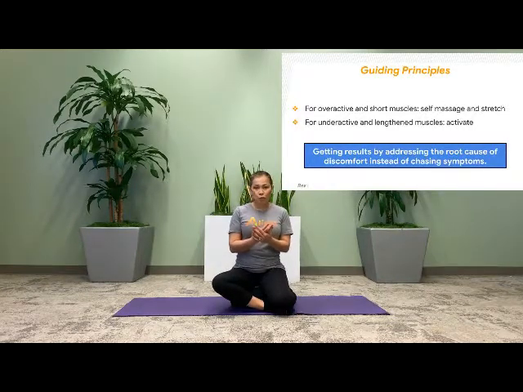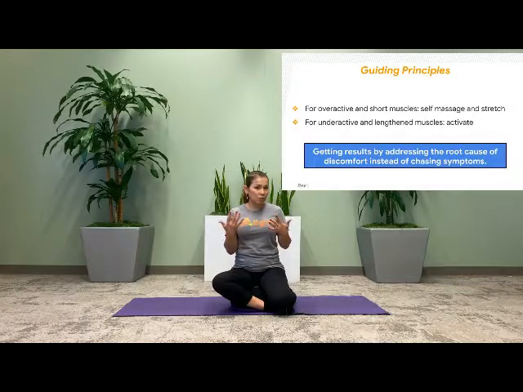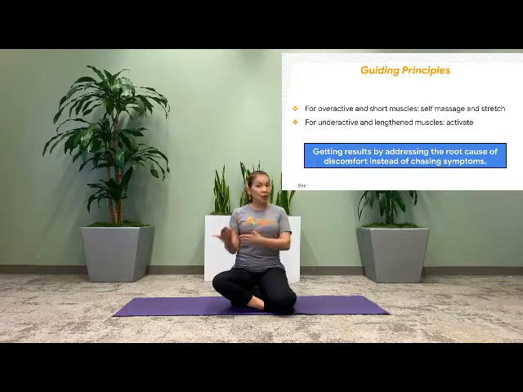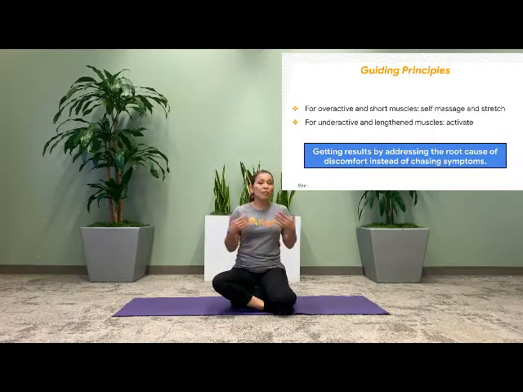And we use the foam rollers or lacrosse balls to soften the tissue. Then once it's softened, we're ready to stretch them to elongate those muscles. That's how we address the overactive shortened muscles. Now on the other hand, because muscles work in pairs, we address the lengthened underactive muscles. We activate them because they are switched off. Activating means to turn on, switch them on.